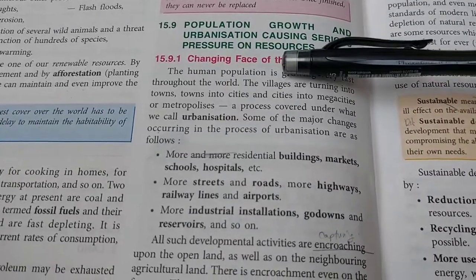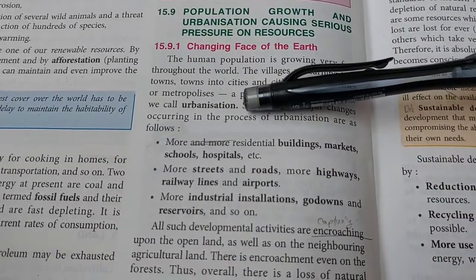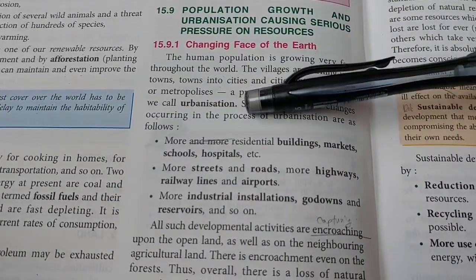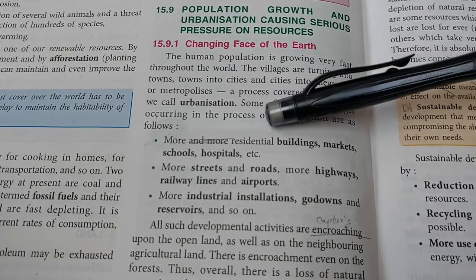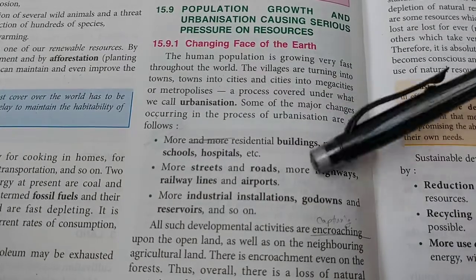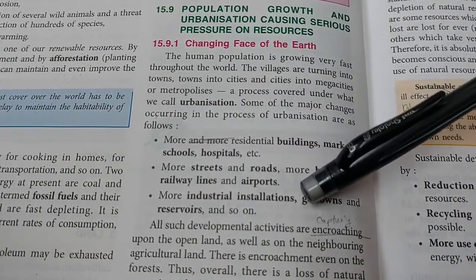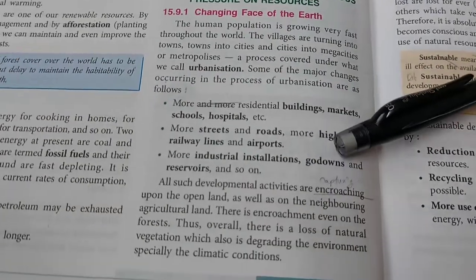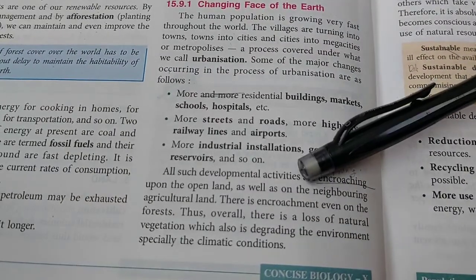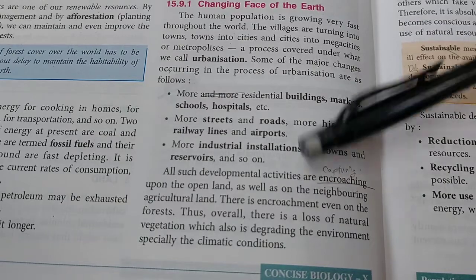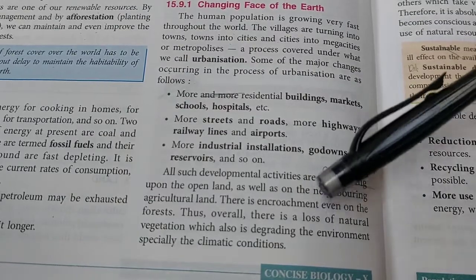Well, first of all, there is urbanization happening everywhere. Rural areas are slowly converting into urban areas. For that, we need to build more buildings and markets and hospitals and streets and airports and industries. All of this use up land for which we may deforest the land. That will cause environmental degradation.